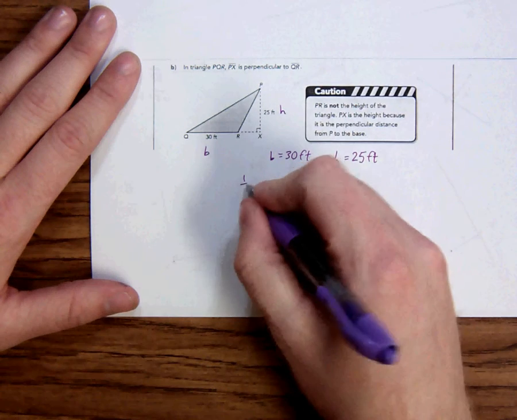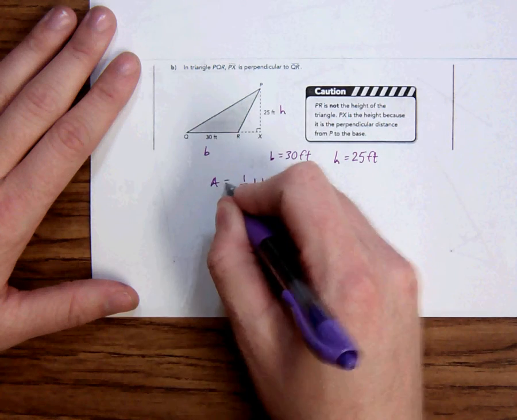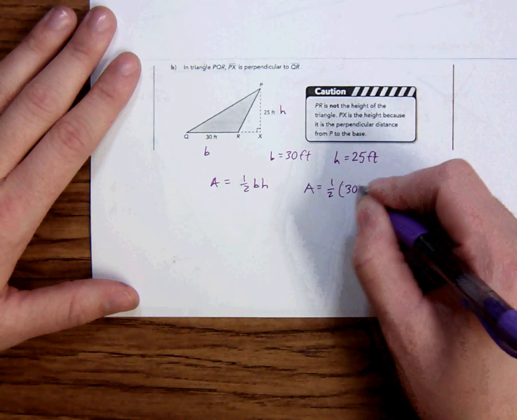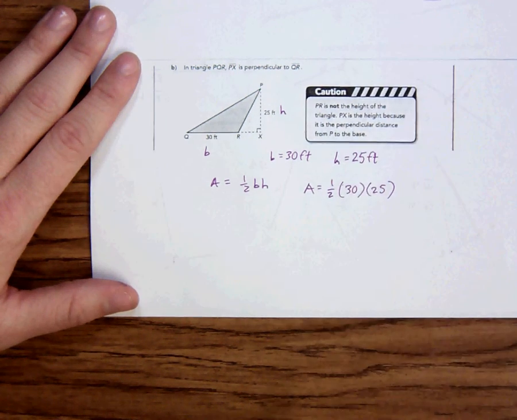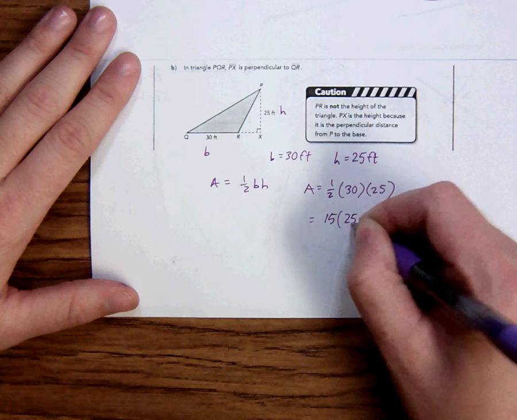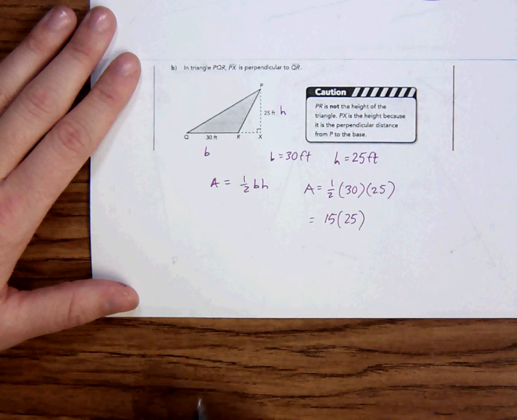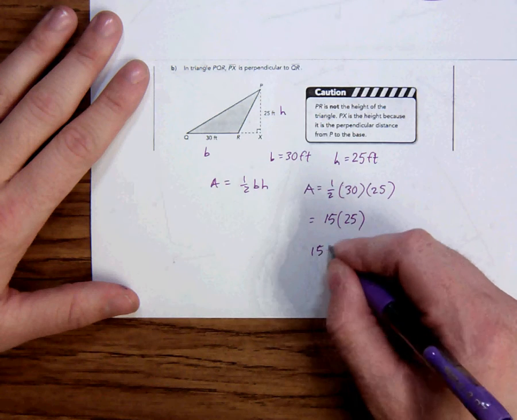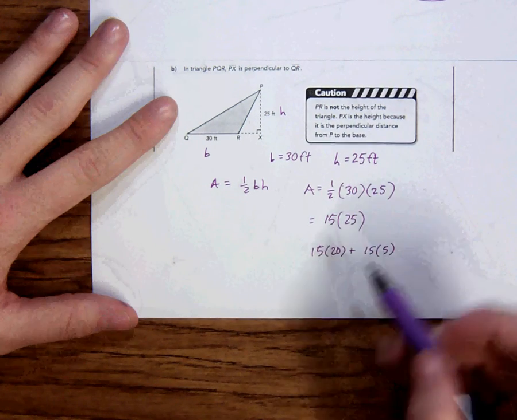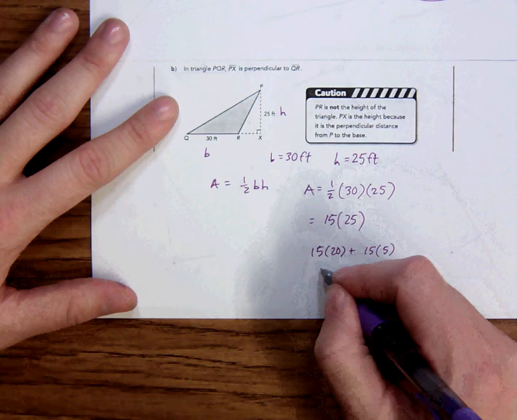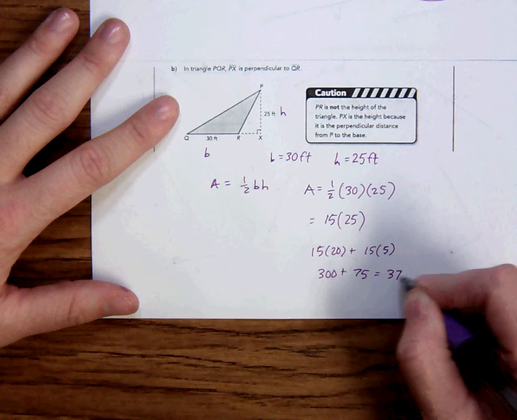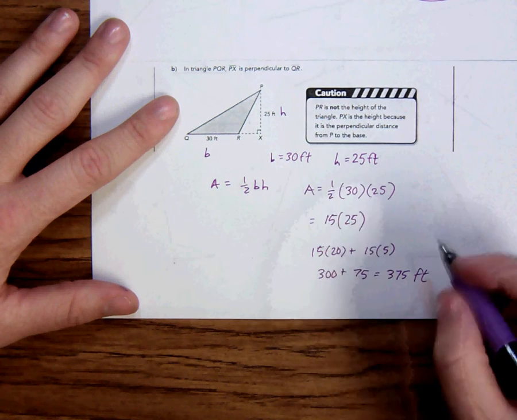So 1/2 base times height. Area is equal to 1/2, B is 30, times 25. And so this is the same thing as 15 times 25. I'm going to break that up. I'm going to say this is 15 times 20 plus 15 times 5, kind of using the distributive property a little bit. And so 15 times 2 is 30, add a 0, this will be 300, plus 15 times 5, that is 75. This is equal to 375 feet squared.